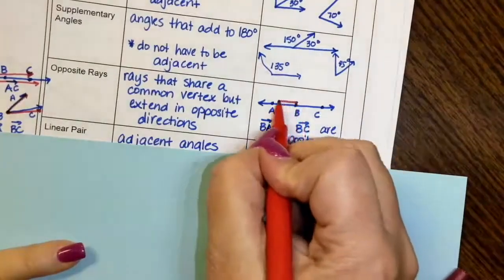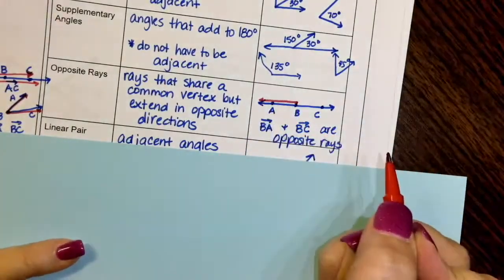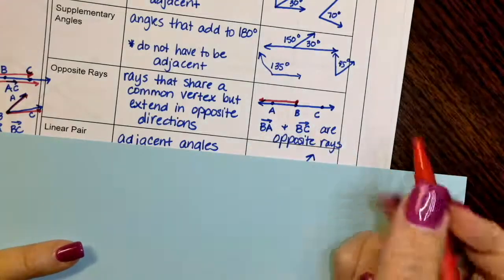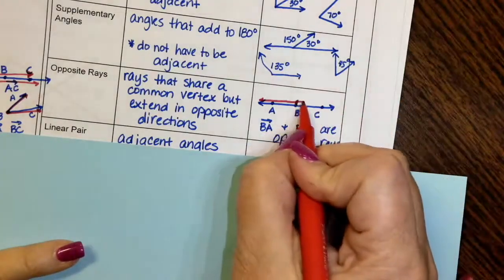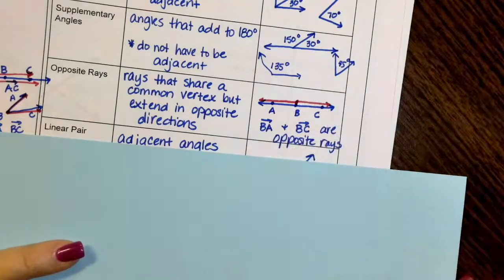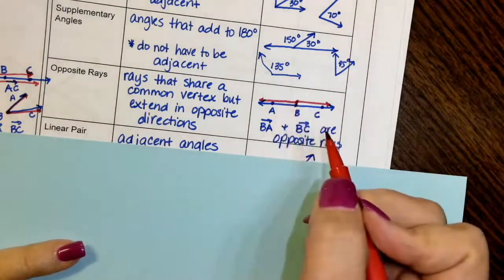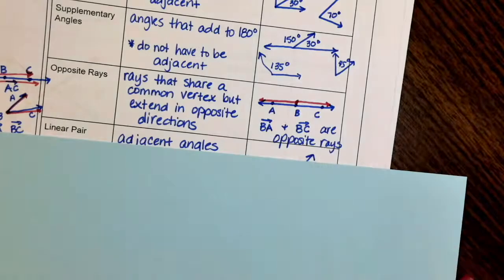BA has an endpoint at B and extends infinitely in the direction of A, and then BC starts at B and goes infinitely in the direction of C. Notice that those opposite rays also help form this straight angle that we talked about the other day.